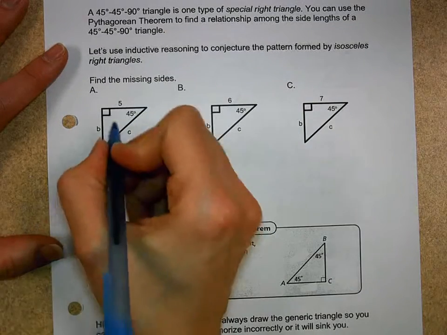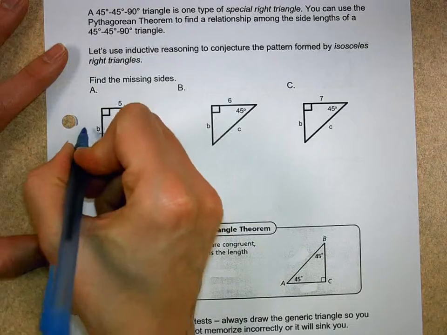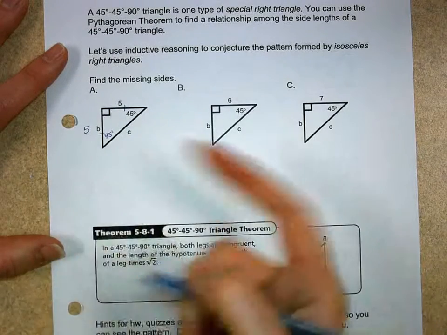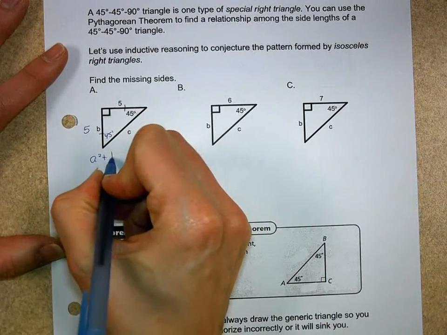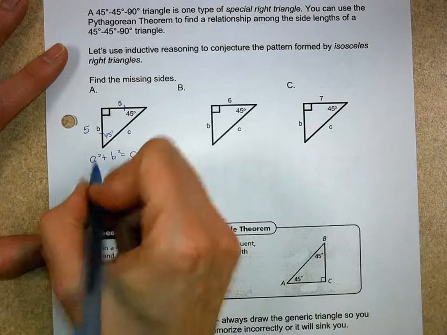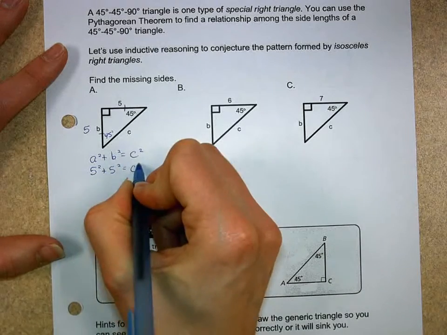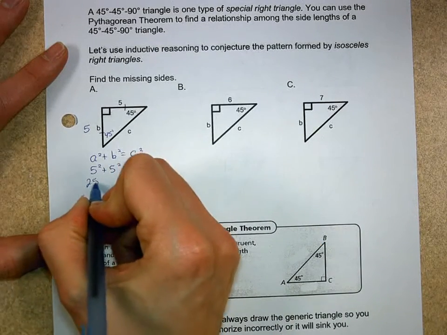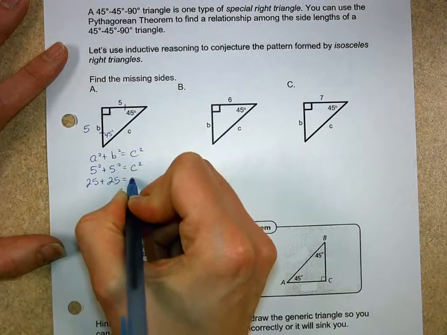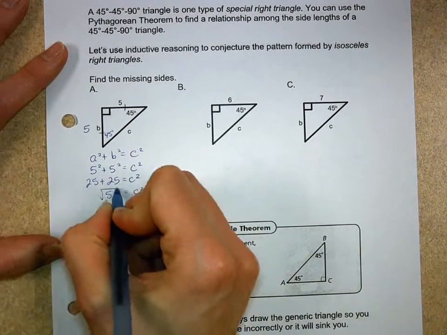We know this is 45 degrees, which means our other angle is 45 degrees. Those two sides have to be the same. So now I can use the Pythagorean theorem to solve for the missing side. Leg squared plus leg squared equals hypotenuse squared. So I get 5 squared plus 5 squared equals my hypotenuse squared. So 25 plus 25 equals c squared. I get 50 equals c squared, and then I take the square root of it.